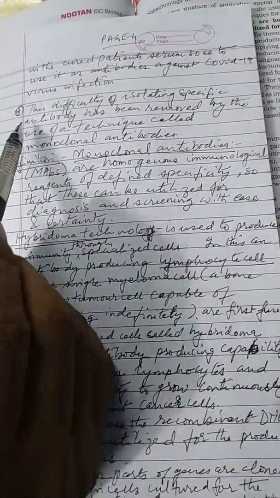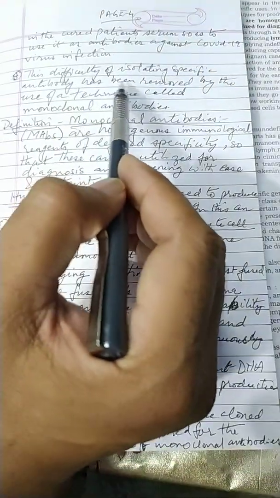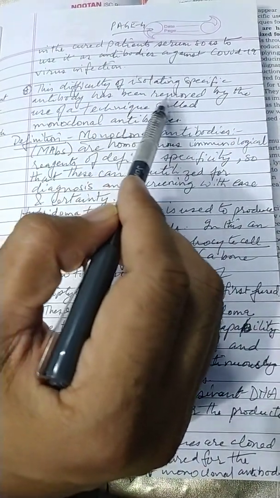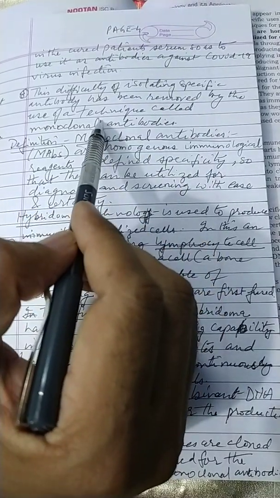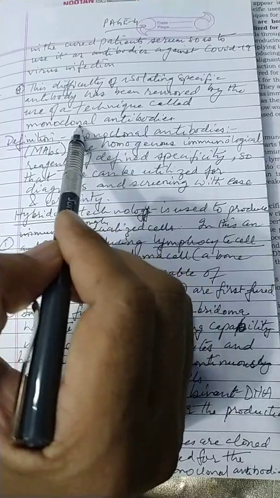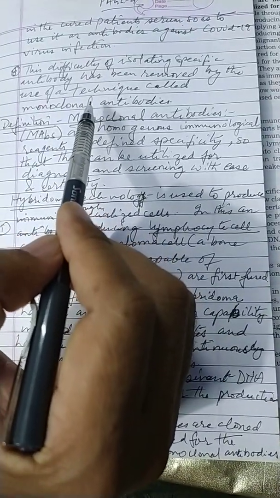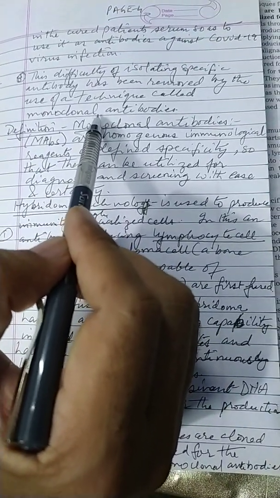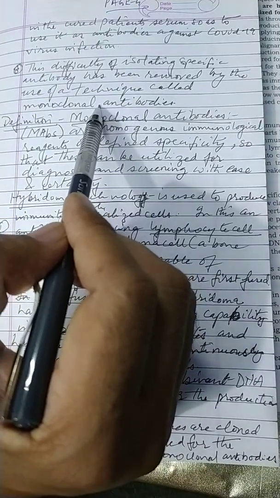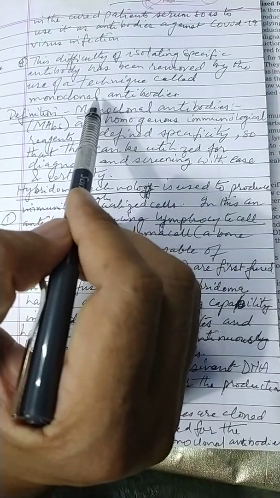So that is why this difficulty of isolating a specific antibody has now been removed by a technique called monoclonal antibodies. Monoclonal antibodies is a technique which has helped to isolate certain antibodies away from other antibodies.